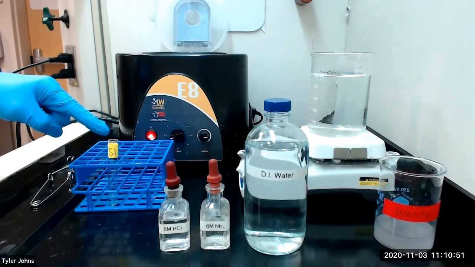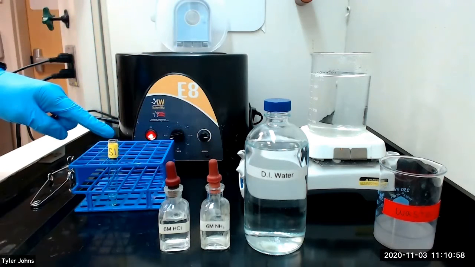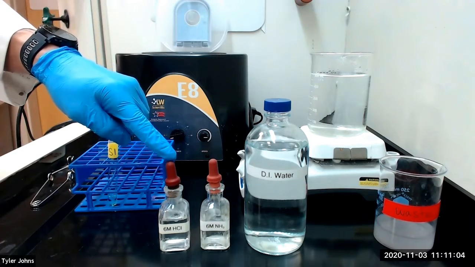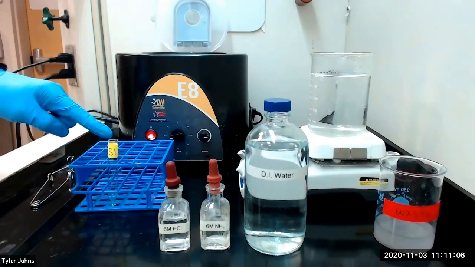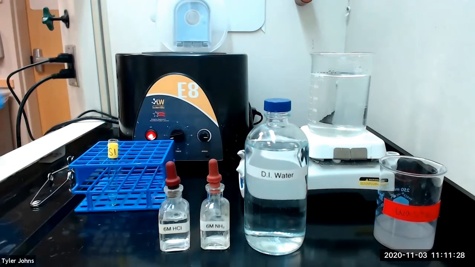Next, to solution S1, which we had previously set aside, we will add 6 molar ammonia dropwise until the solution is just basic. Once the solution is just basic, we will add 1 drop of 6 molar hydrochloric acid per milliliter of solution in the test tube. We are aiming for a 0.3 molar hydrochloric acid concentration in our solution.